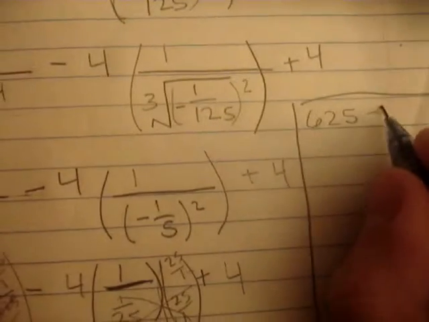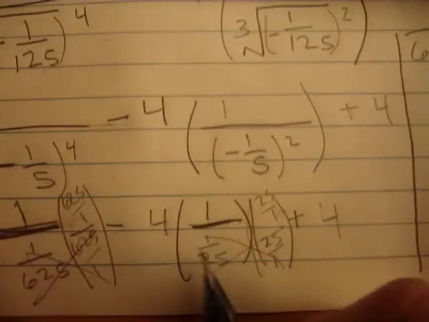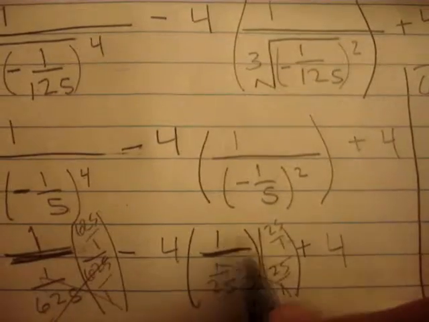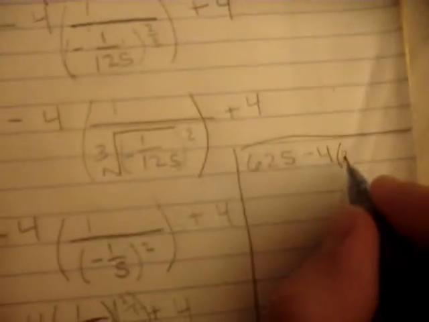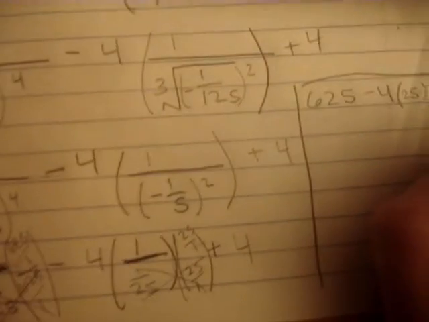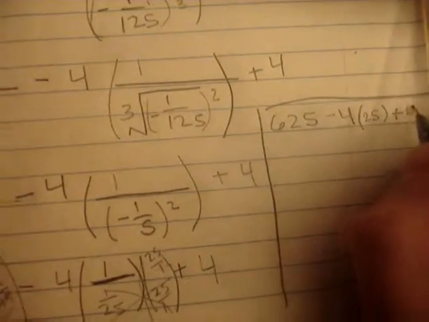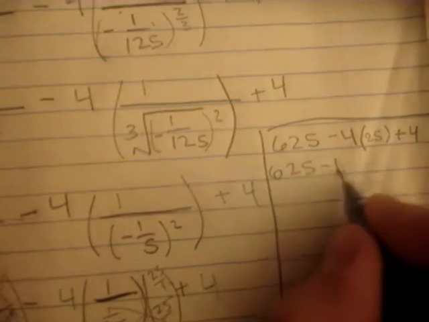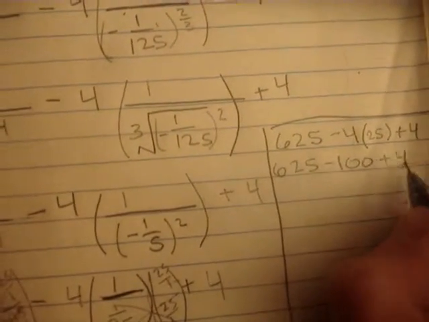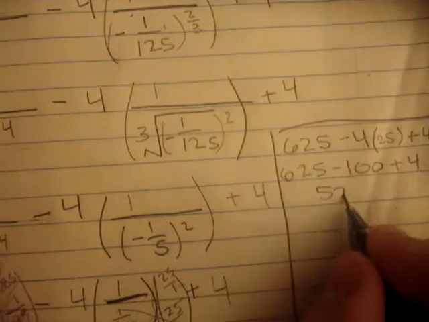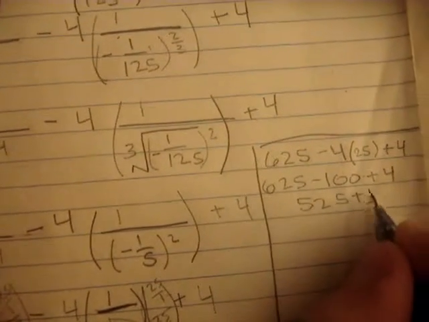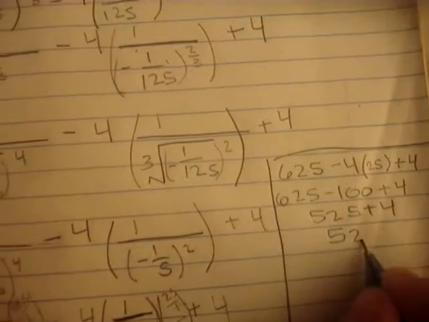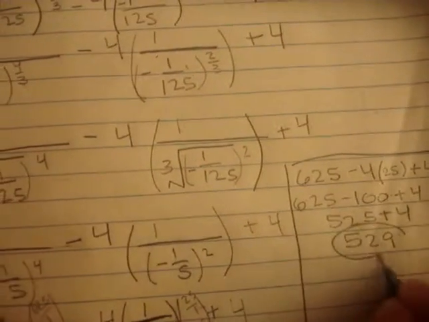625 minus 4. And what's being multiplied to that? 4 times 25. Plus 4. Okay, 625. 4 times 25 is 100. Plus 4. 625 take away 100, that's 525. Plus 4, that's going to be 529. Wow! That was some good practice. Good job.